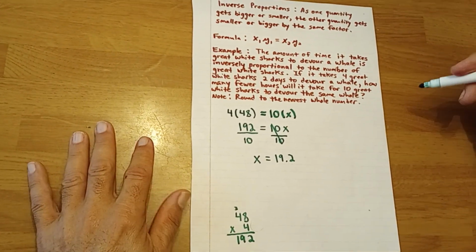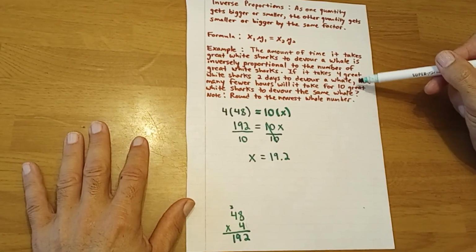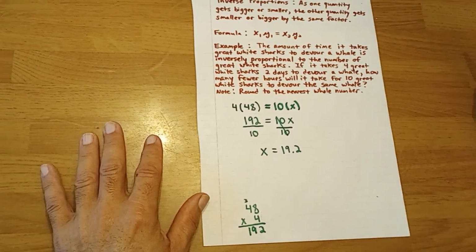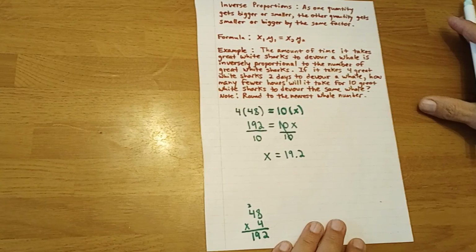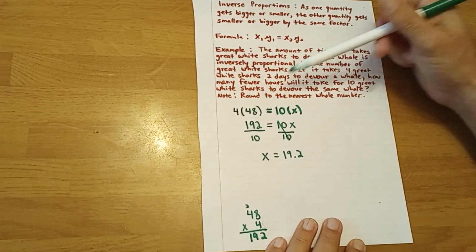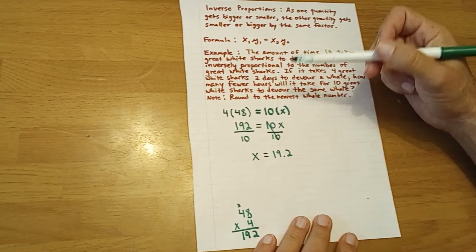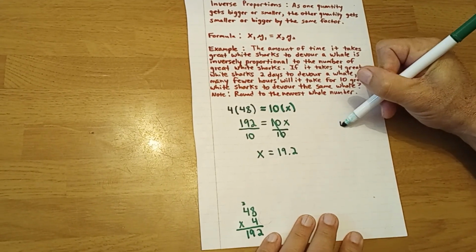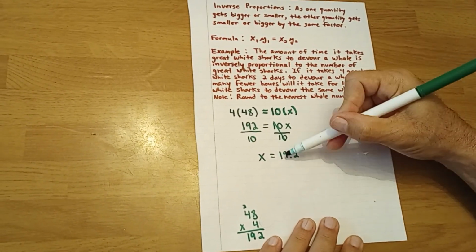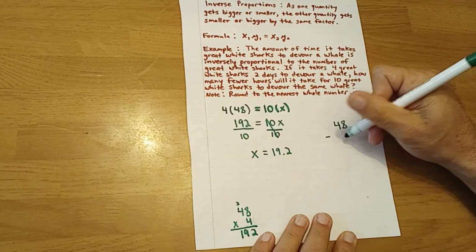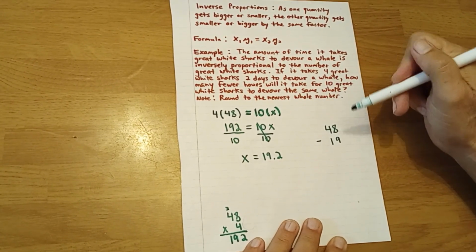The question asks, how many fewer hours will it take for 10 great white sharks to devour the same whale? Well, it takes 10 great white sharks 19.2 hours. Now, they tell us to round to the nearest whole number. So in order to do that, we say, okay, it takes 4 great white sharks 48 hours, but it takes 10 great white sharks only 19. It's 19.2, but again, we are rounding to the nearest whole number.